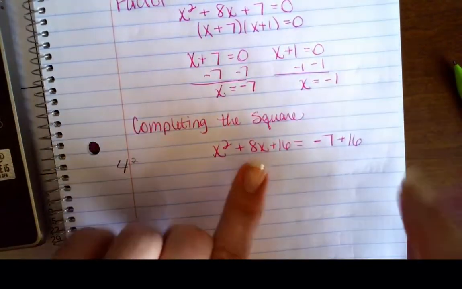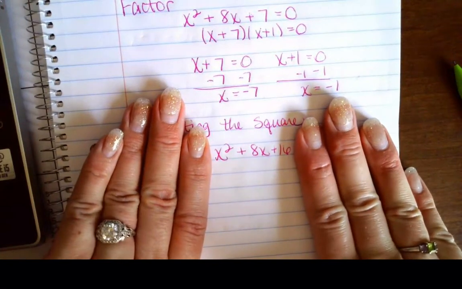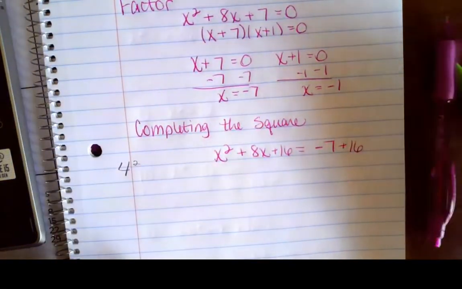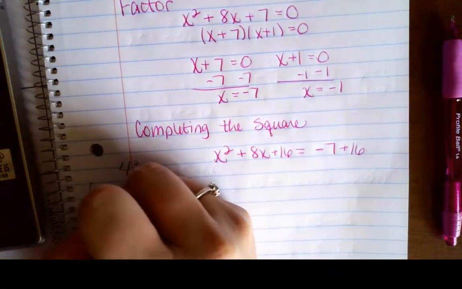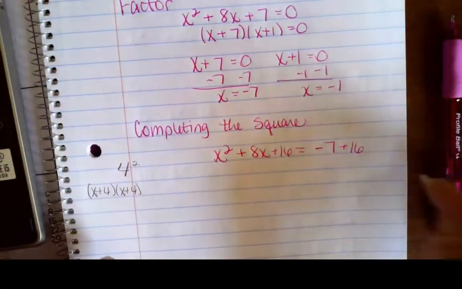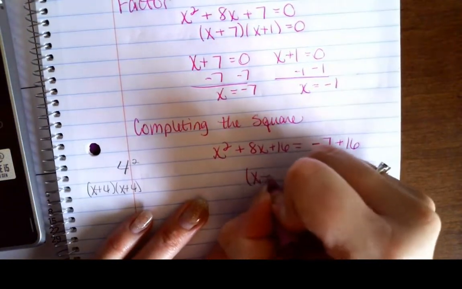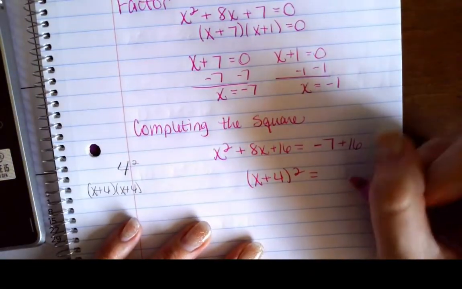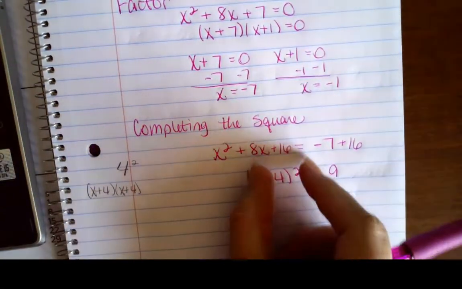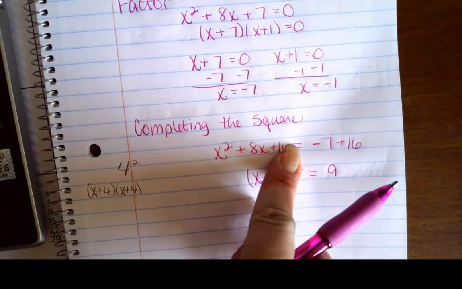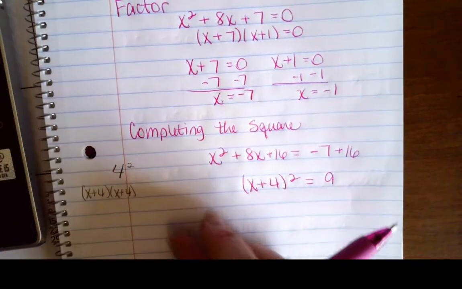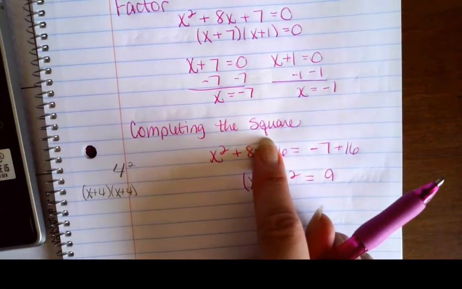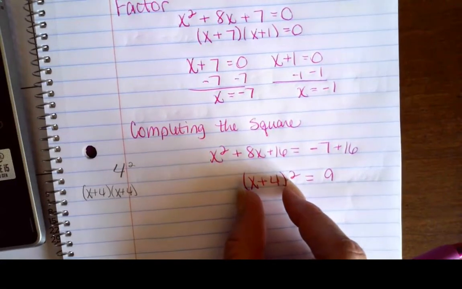So now what's the benefit of that? If I factor this, what are two numbers that multiply to 16 but add up to 8? That would be 4 and 4. So I could write that as (x + 4)(x + 4). But I'm a lazy math person, which means I'm going to write this as (x + 4) squared. And then 16 minus 7 is 9. Okay? And what that does is this is a perfect square in algebra world. In arithmetic, 16 is a perfect square. 25 is a perfect square. 81 is a perfect square. In algebra world, this is a perfect square because you can write it as something times itself.